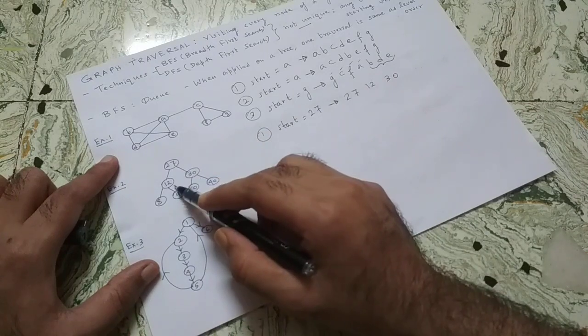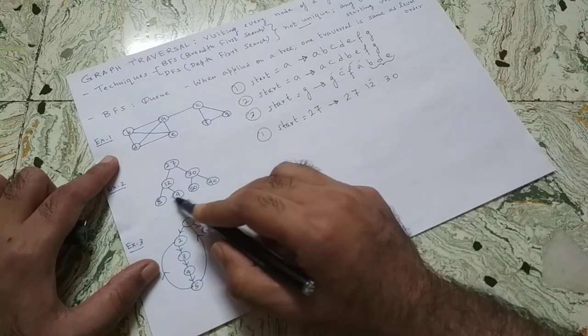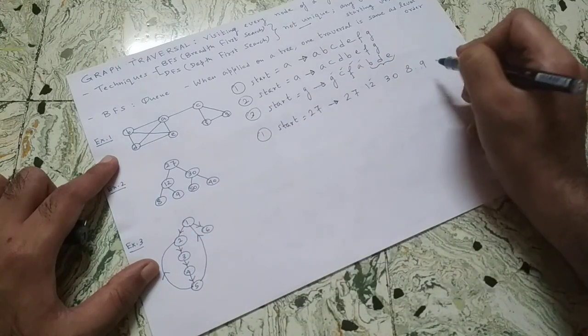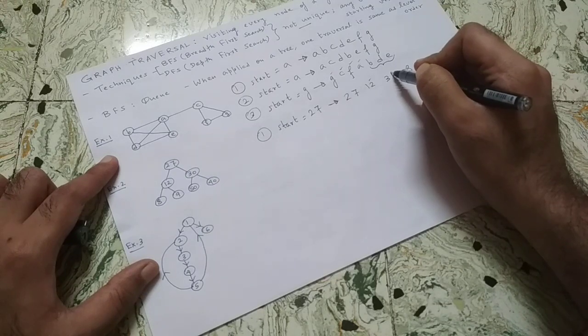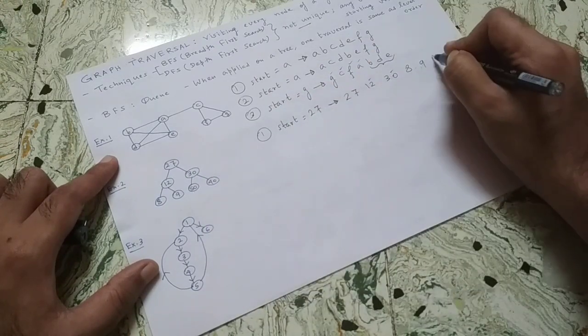Now, looking at 12. Now, which is the next vertex I'll look at? I'll look at 12. The adjacent vertices of 12 are 8 and 9. So I'll visit 8 followed by 9. Next, I'll look at the adjacent vertices of 30. What are the adjacent vertices of 30? 50 and 40. So I'll visit them.